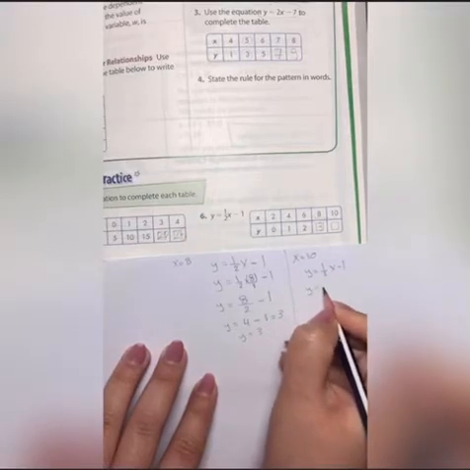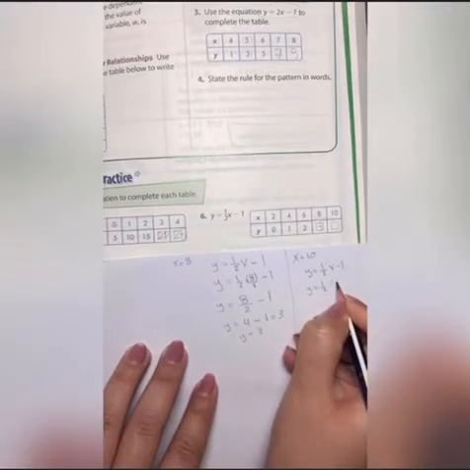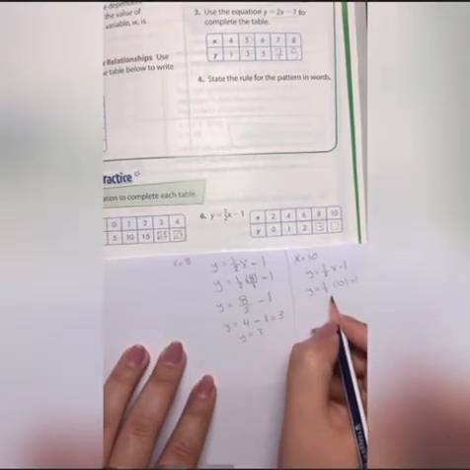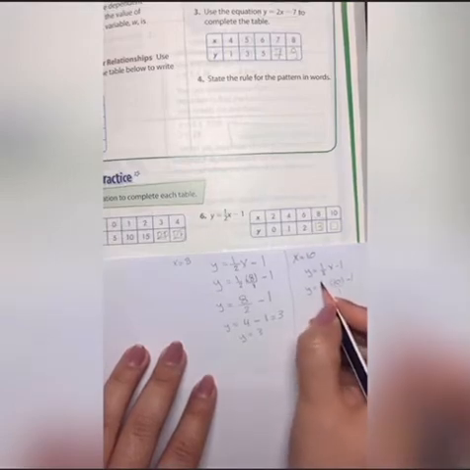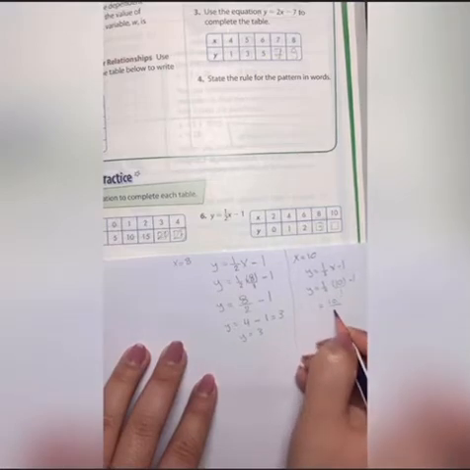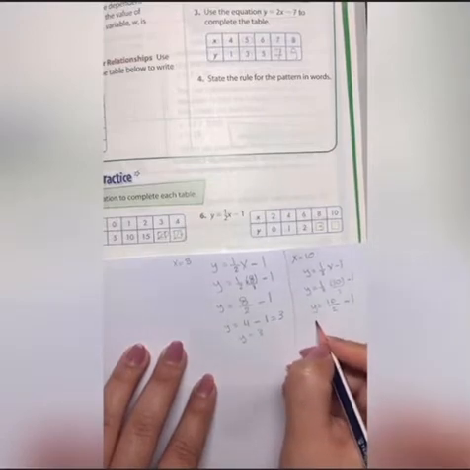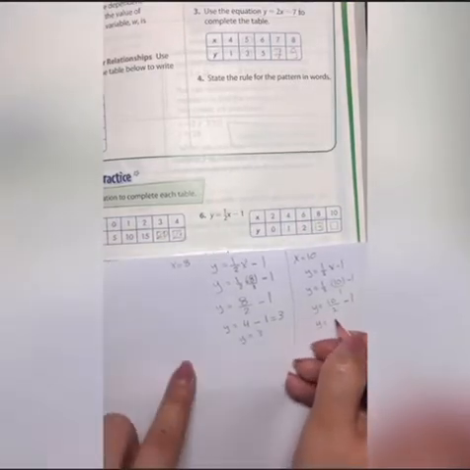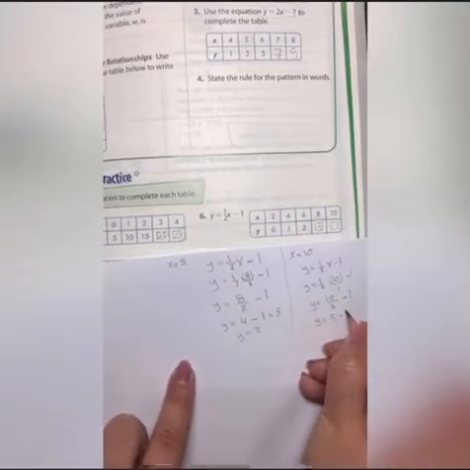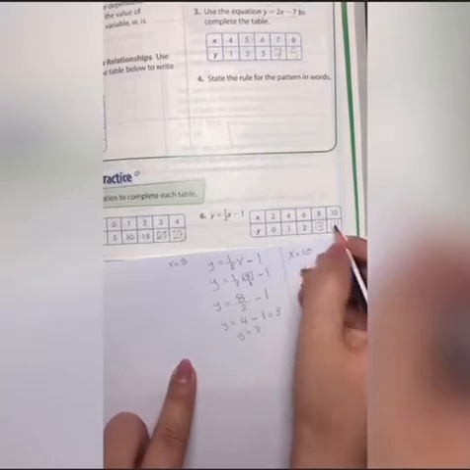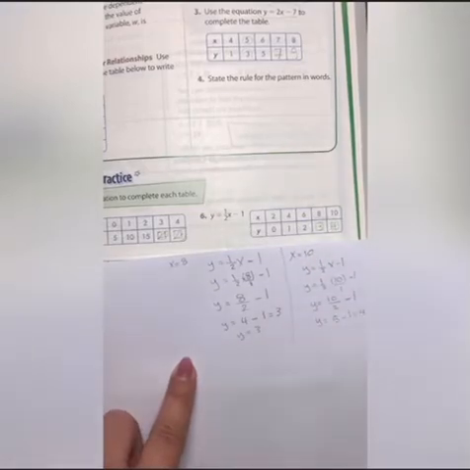We have y equals 1 over 2 times 10 minus 1. 10 times 1 equals 10, and 1 times 2 equals 2, minus 1. Y equals 10 divided by 2. 10 divided by 2 equals 5, and 5 minus 1 equals 4. That means we have 4.